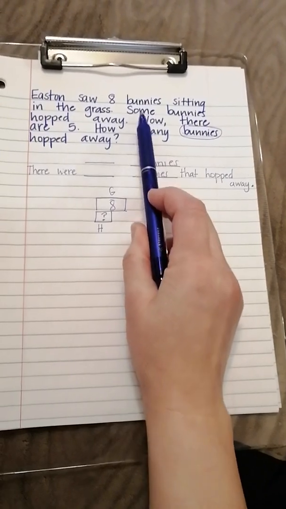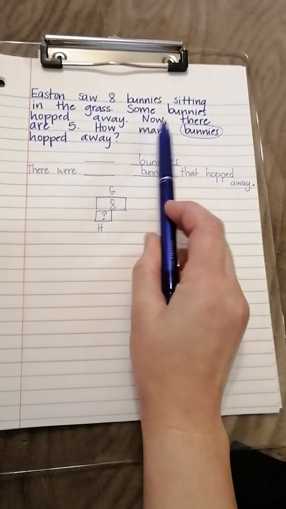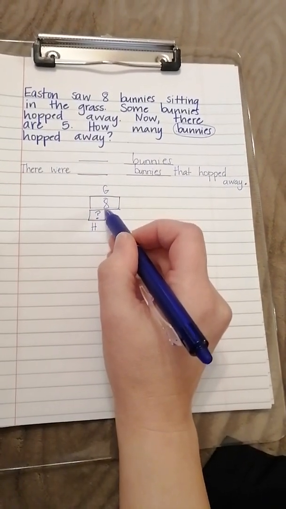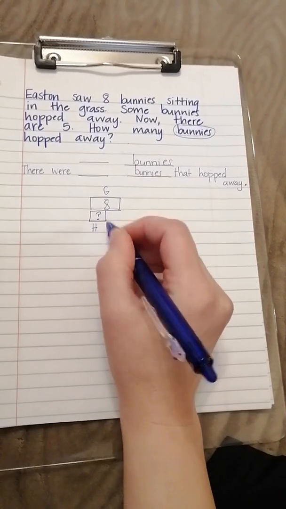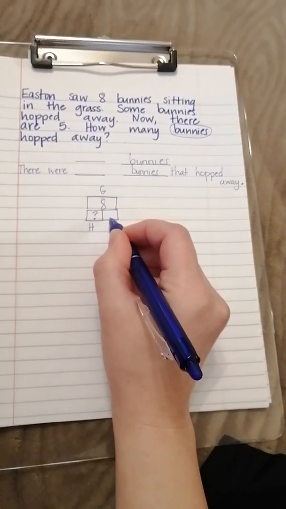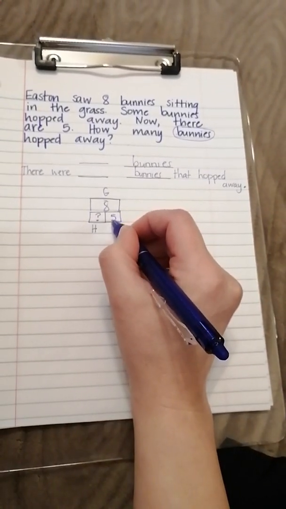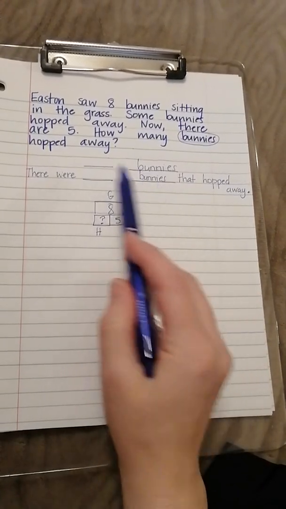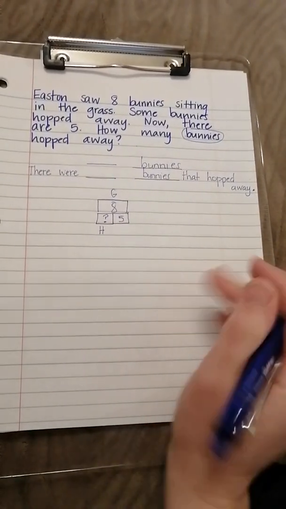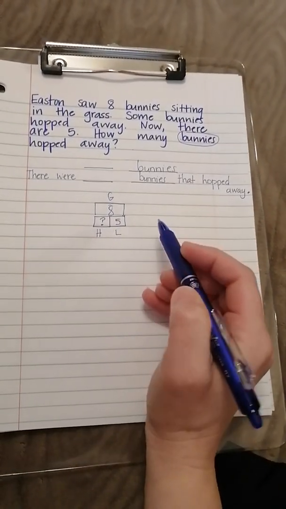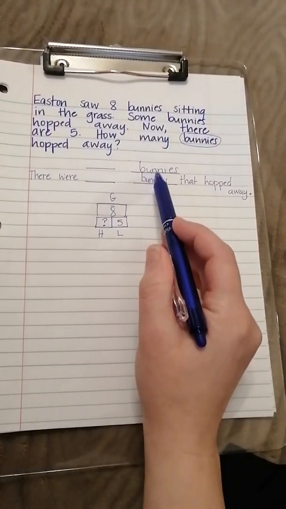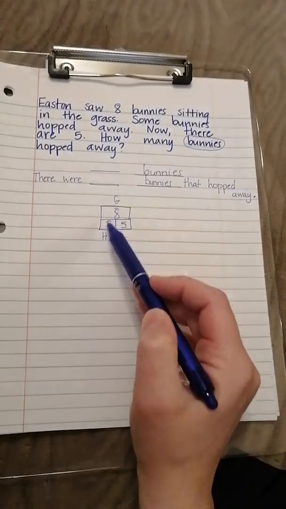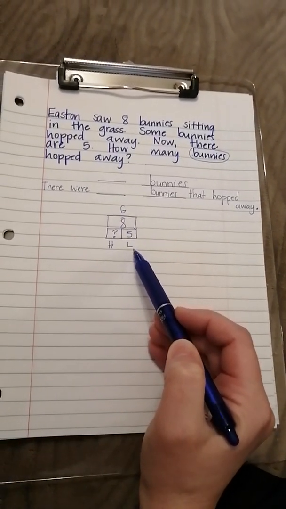Now, something happened. Now we have a result. Now there are 5. So instead of having 8 still in the grass, some of them hopped away. Now there are 5. So I'm going to put a 5 here. And then I'm going to label that for real life. I wonder, now there are 5. Maybe this is the bunnies that are left. And I could put an L for left. So we know that we're talking about bunnies, right? Because there's my label. There's my unit. So there were bunnies that were in the grass. There were bunnies that hopped away. And then bunnies that were left.